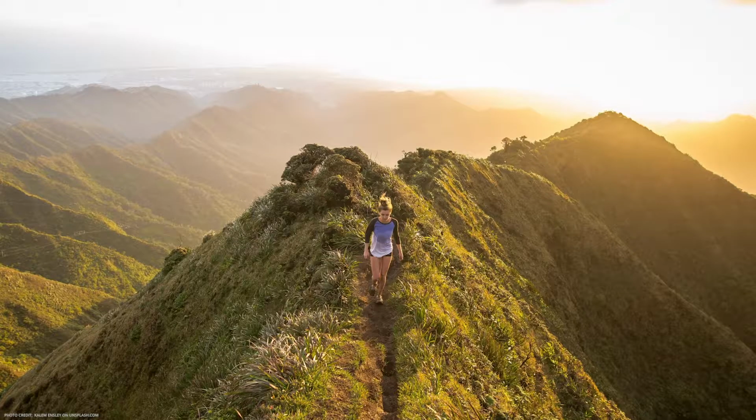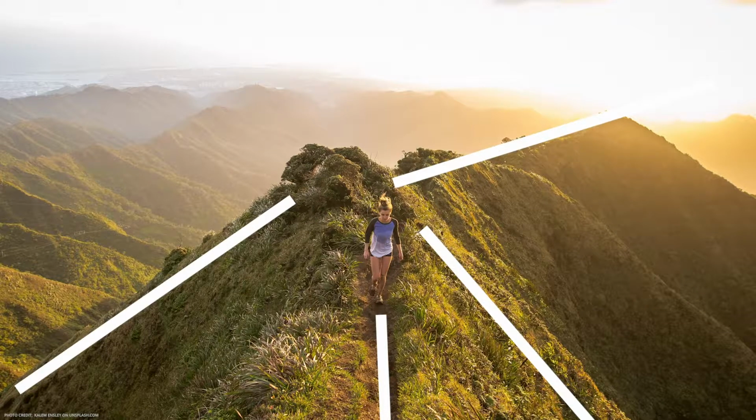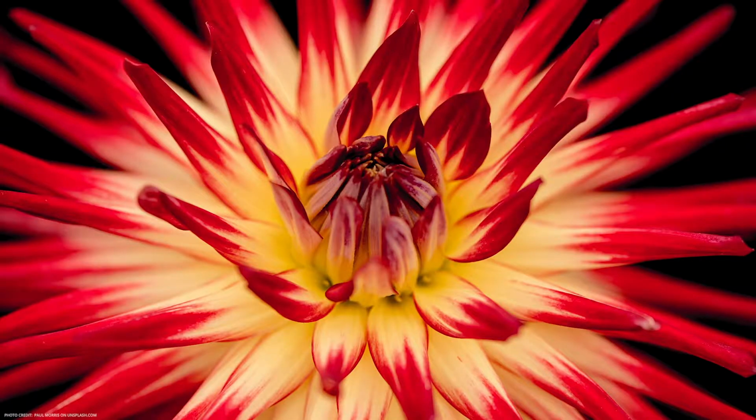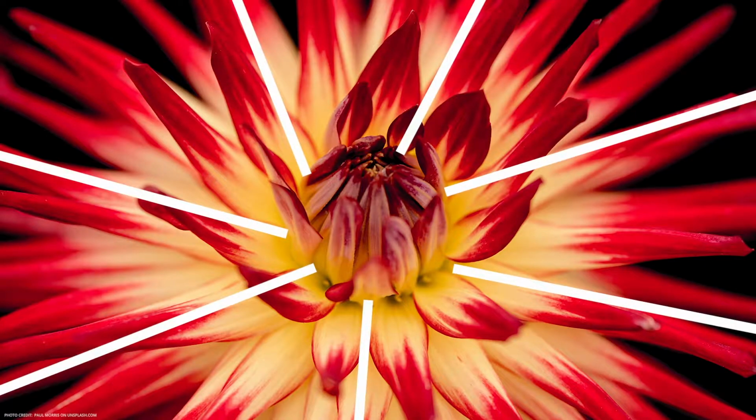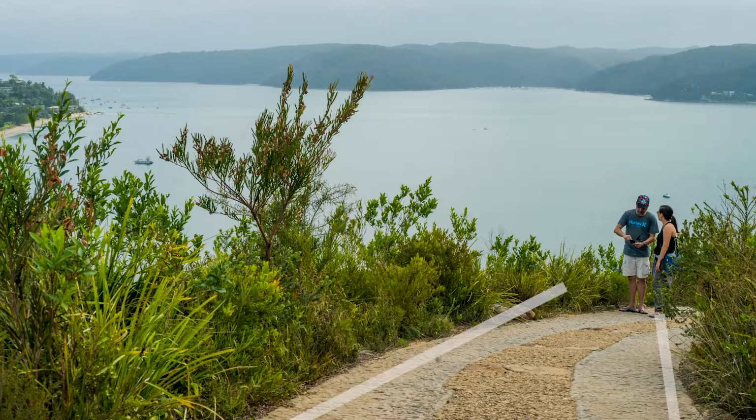It could be placing your subject on the top of a mountain so all of the lines in that mountain range point towards your subject. It could be the petals of a flower pointing to its center. These lines create depth and connect what's distant to what's in the foreground of your photo.